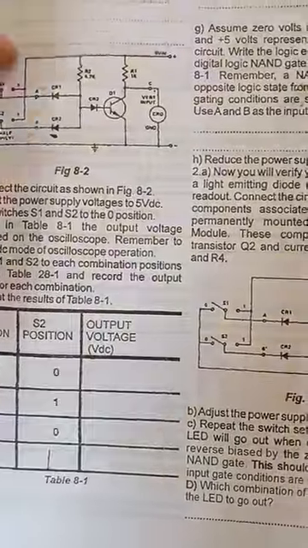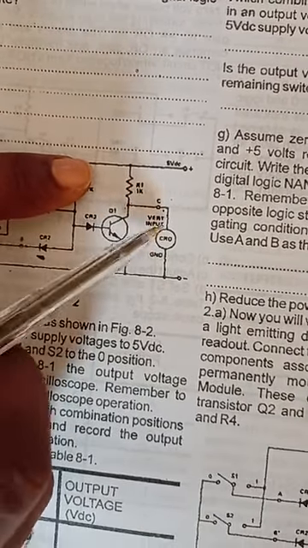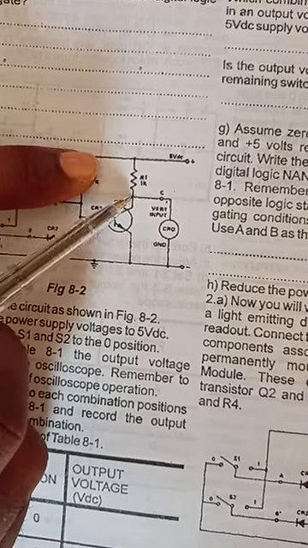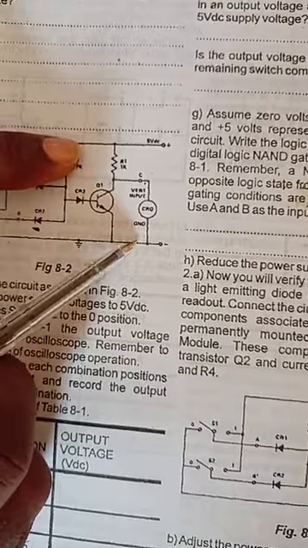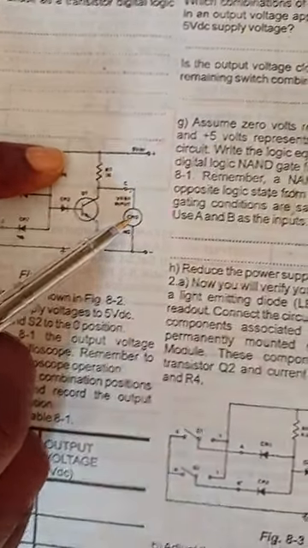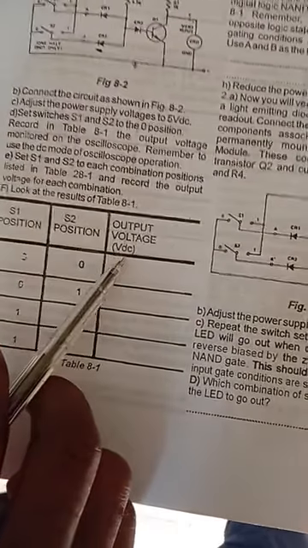We are going to connect our oscilloscope to the output, the positive to this, and the negative to the ground. We now want to see what the value of the voltage will be in our oscilloscope. We'll set our oscilloscope to DC voltage.